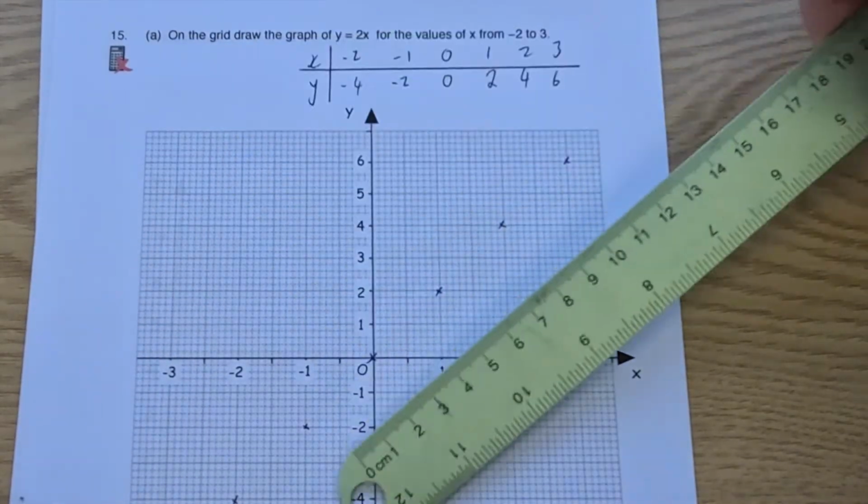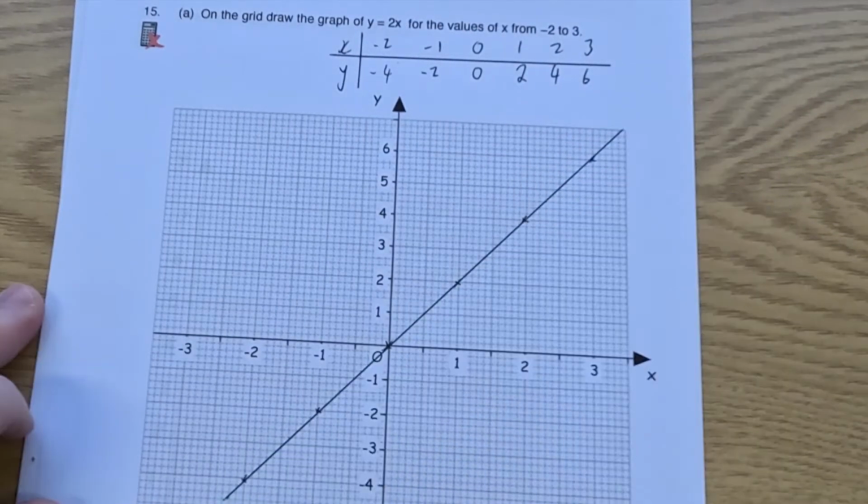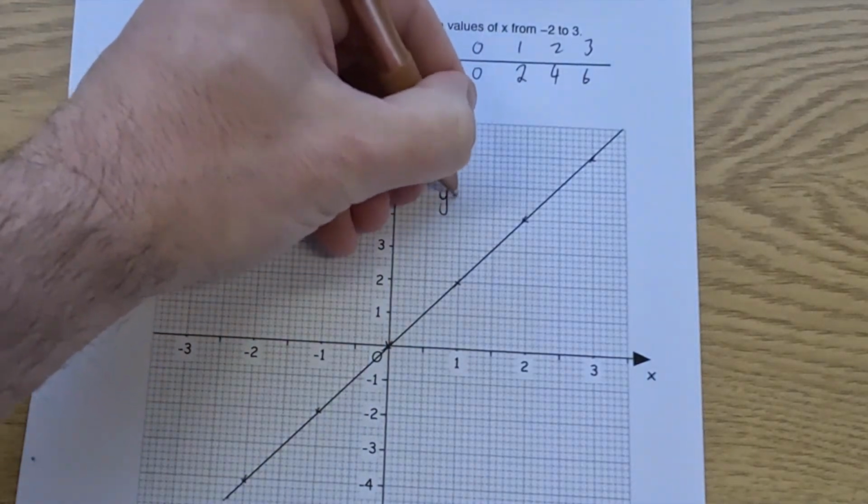Now we're going to get a ruler and pencil and draw a nice straight line through those points. And that's it. That's our line y equals 2x.